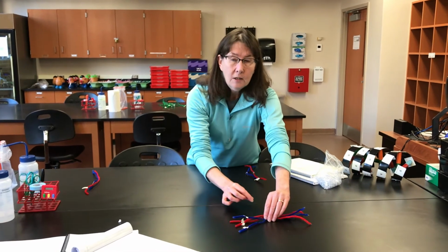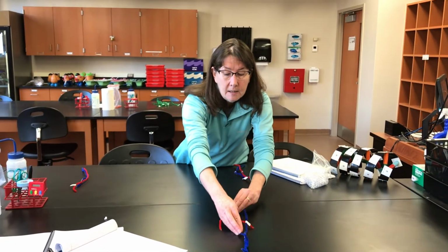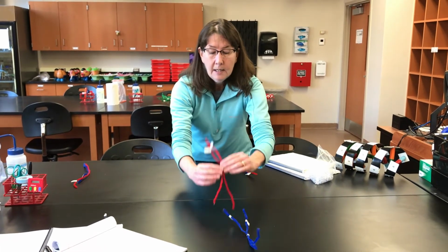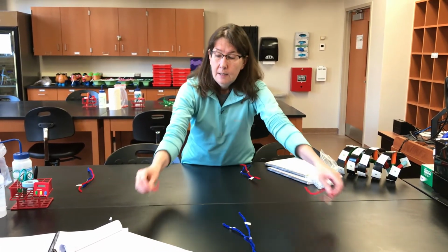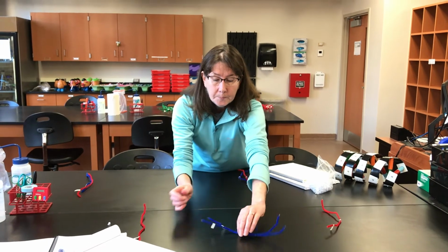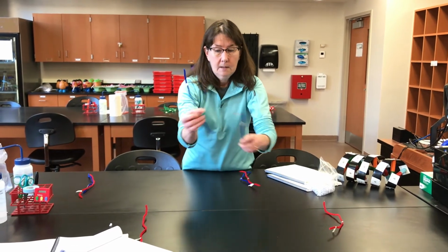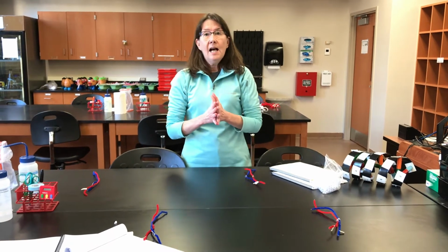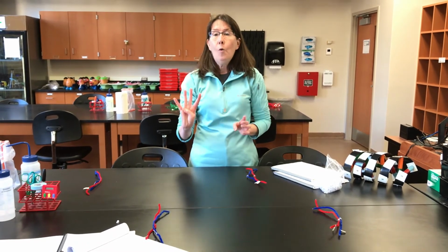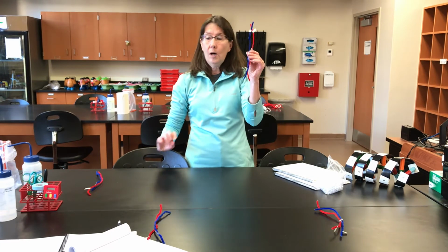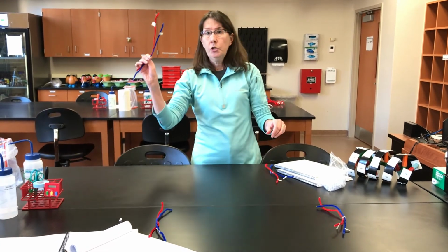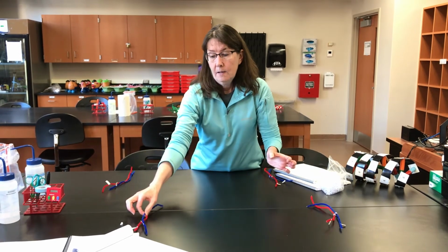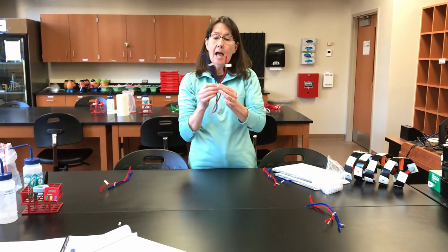This daughter cell over here will do the same thing. The chromosomes will line up in a single line and get pulled apart in anaphase 2. The result is we have 4 daughter cells. 1, 2, 3, 4. And each daughter cell is haploid.